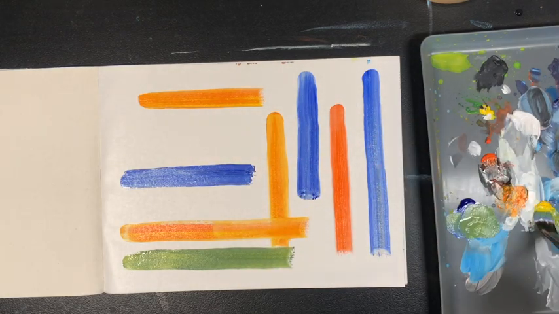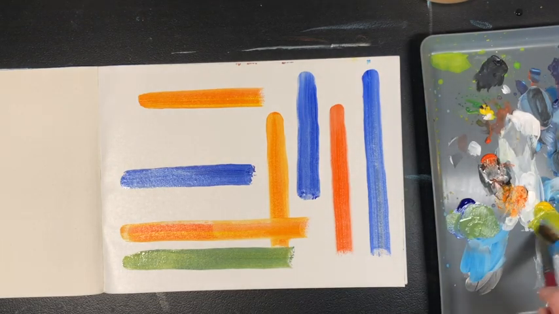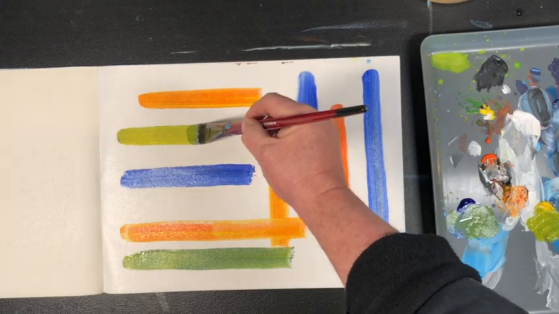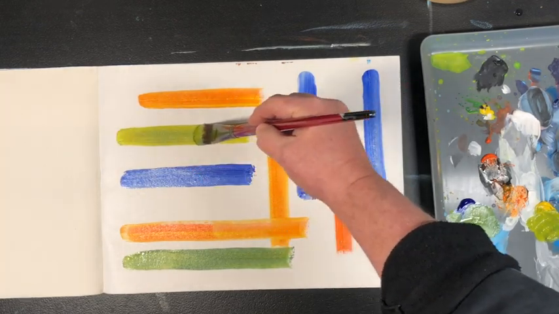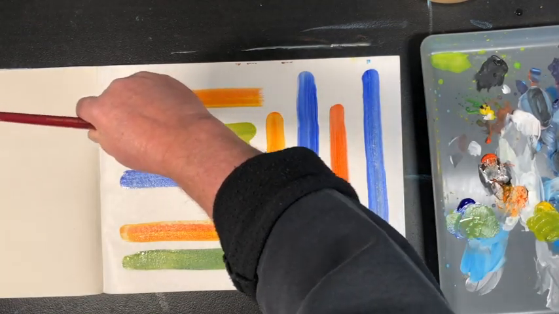A bit more yellow. It's okay to play around with mixing different colors together. Don't be afraid to do that. There's a couple different ways to affect color or to change colors that you're putting down.